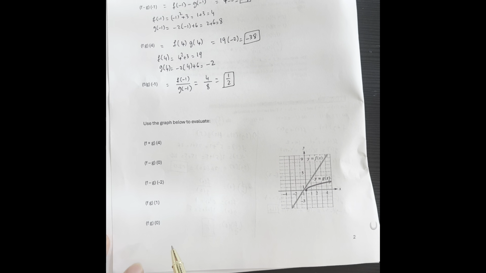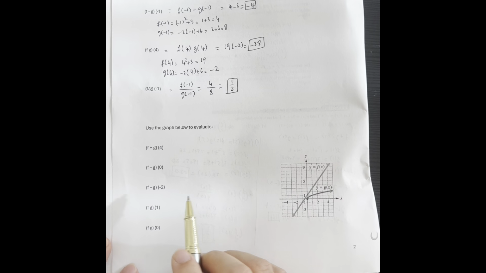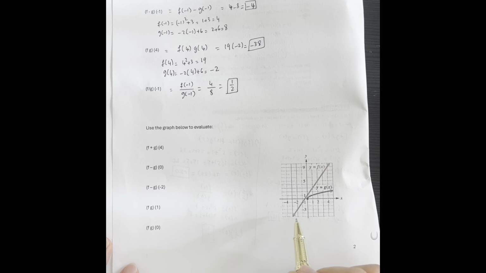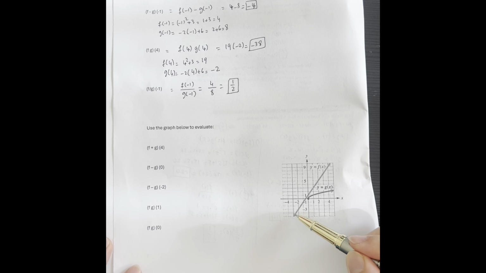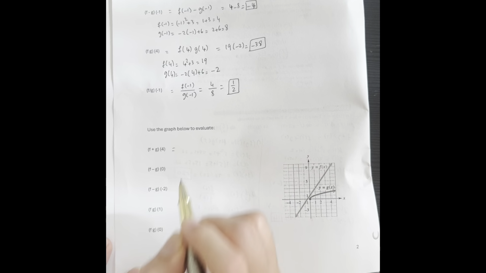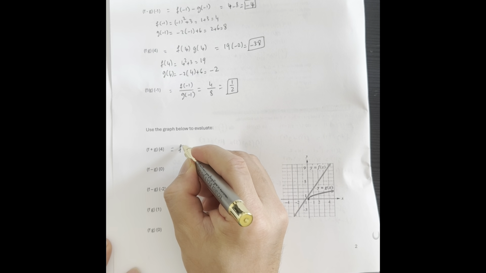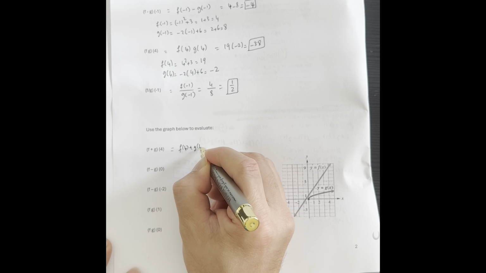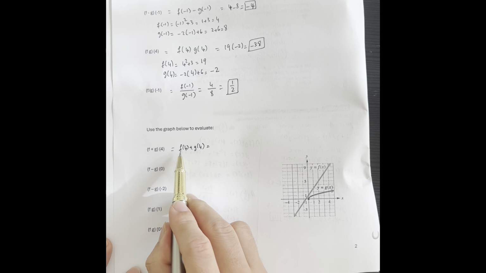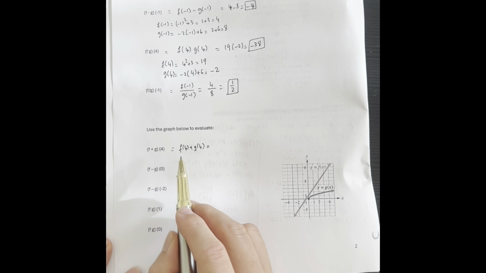So the bottom part is similar, but now we look at the values from the graph. So this line is the graph of f of x, and this is the graph of g of x. So f plus g of 4 is f of 4 plus g of 4. And now let's look at the graph to get f of 4.